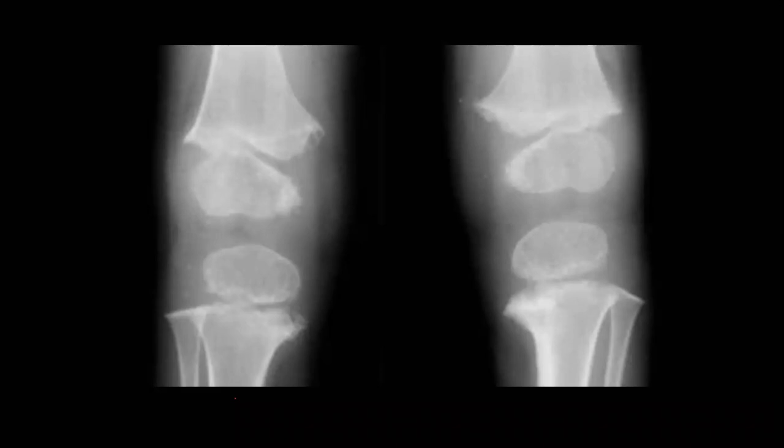And if you find a metaphyseal corner fracture, it is very specific. So put in the differential whatever you like, put everything you want, but don't forget non-accidental injury, because it is very, very dangerous to miss it.